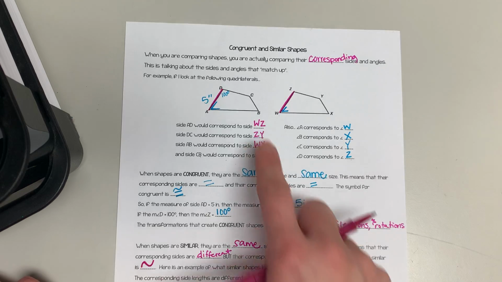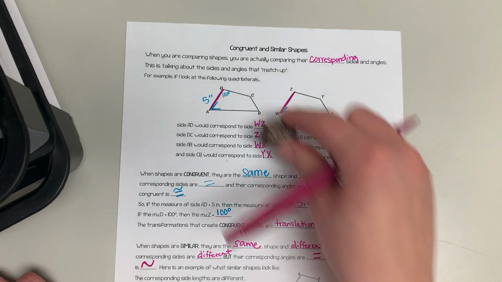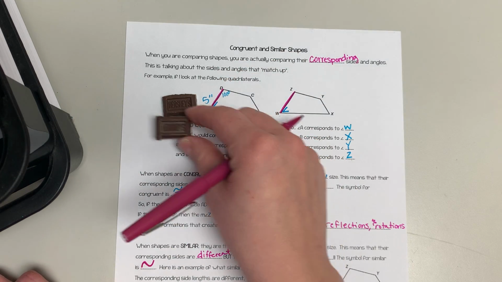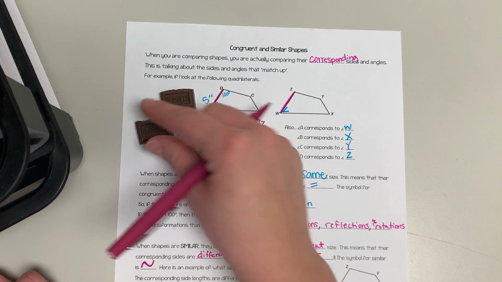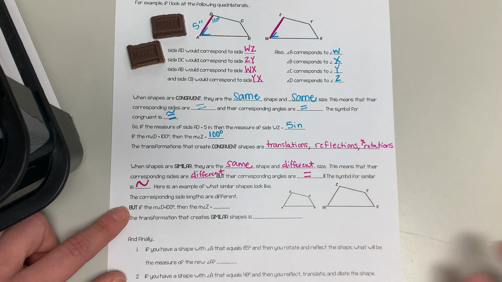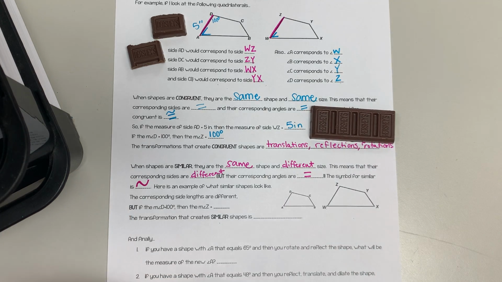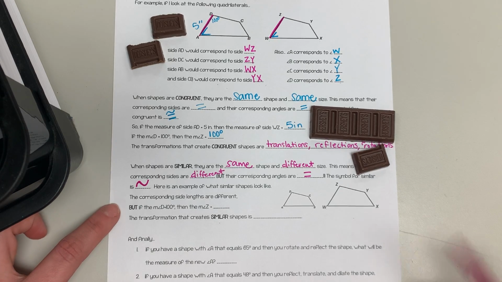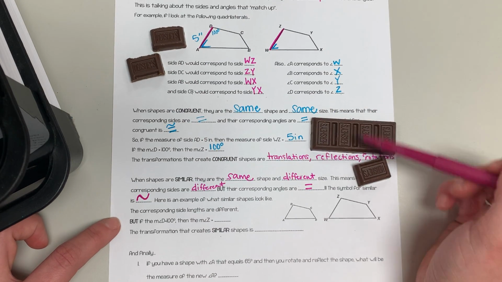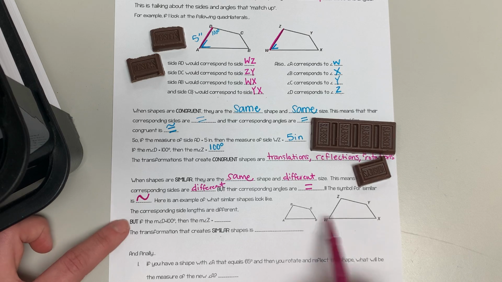Here's an example of what similar shapes look like. Congruent, they were identical. That would be like the two Hershey's that are exactly the same. Versus similar, they are different. So we've got this Hershey with a piece of a Hershey. That's where they are similar. Congruent, similar.